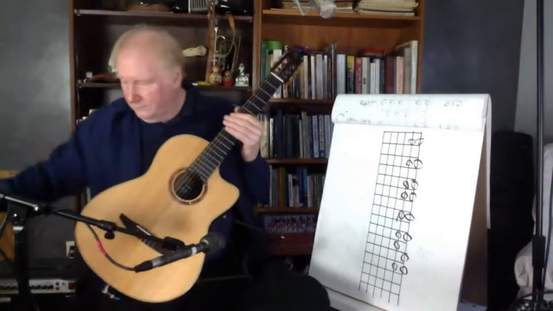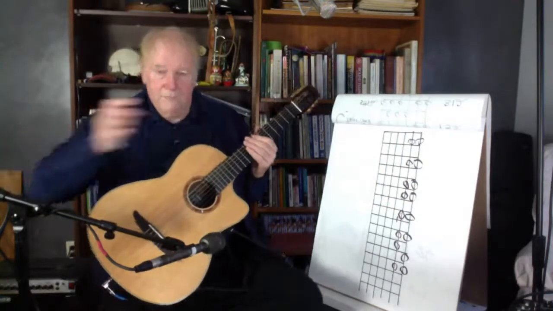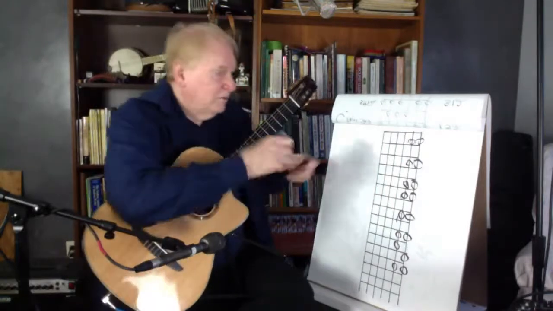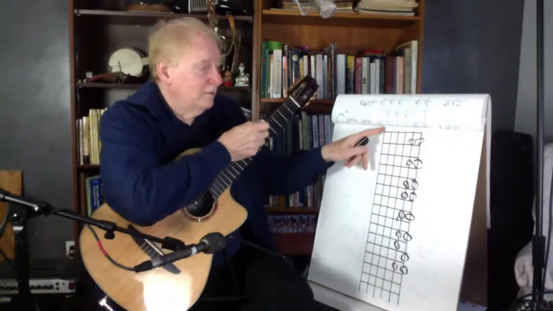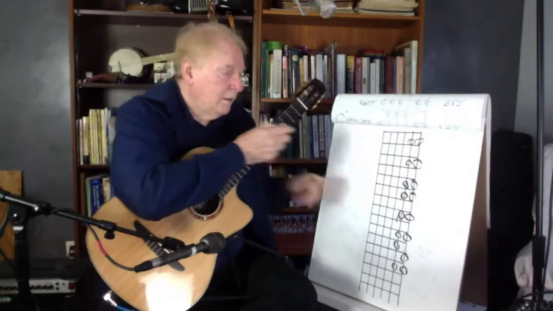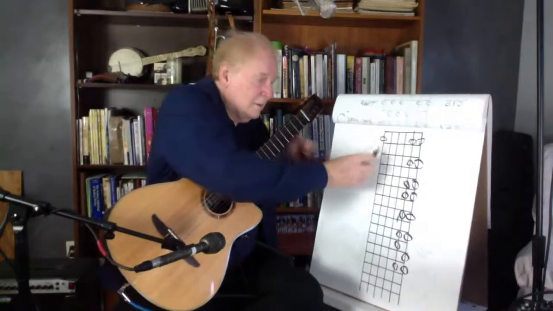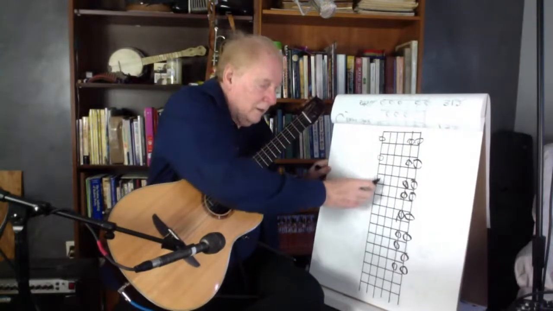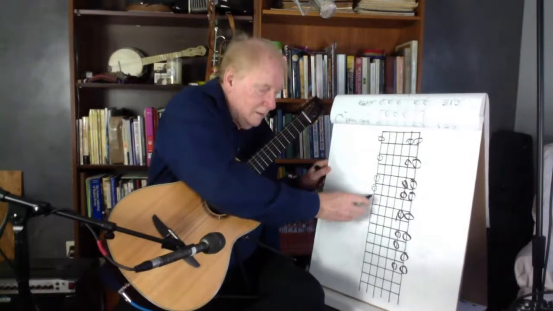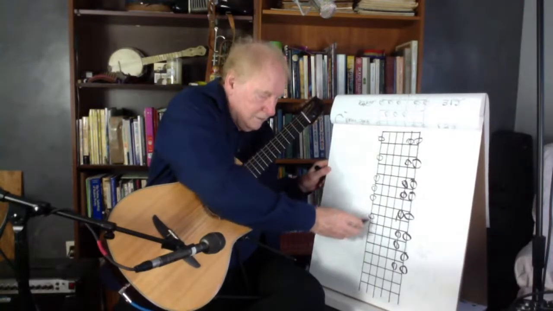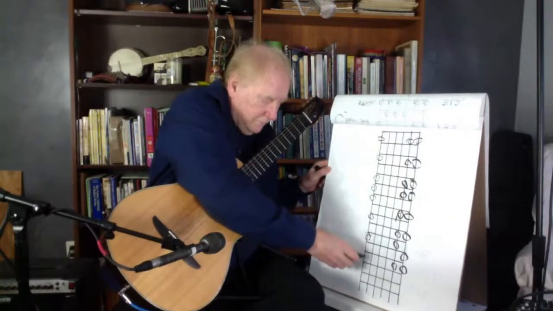All right, here's another thing we might know: if you've got a guitar and you tune this string to E string and you tune this one to E string, they're going to be the same notes. 1, 3, 5, 6, 8. Let me not make any mistakes here. 10, 12.